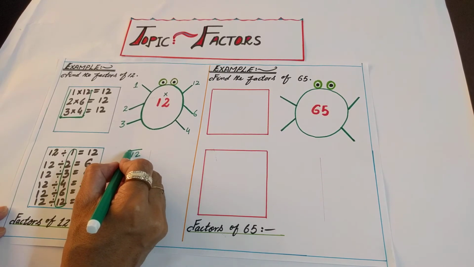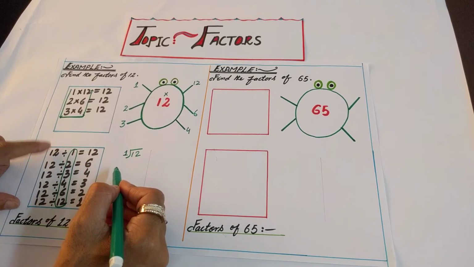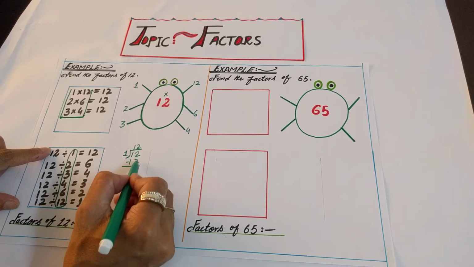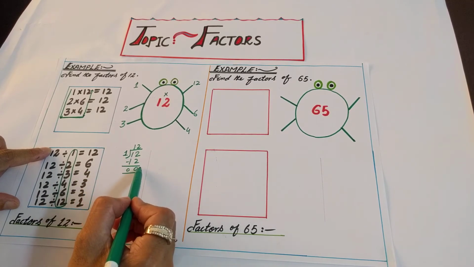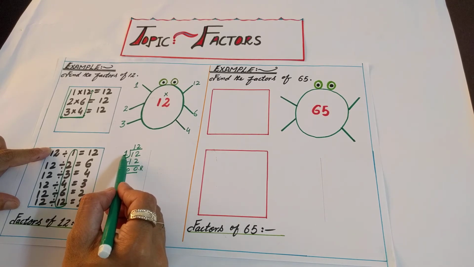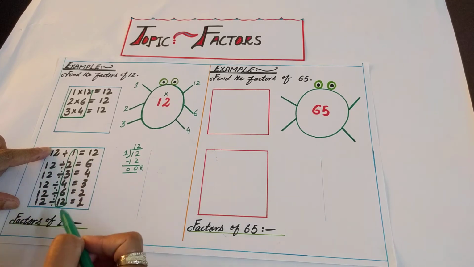12 divided by 1. We are doing this one. 1 12s are 12. So 0 and 0. So we are getting the remainder 0 when we are dividing the number 12 by 1. It means this 1 is the factor of 12.